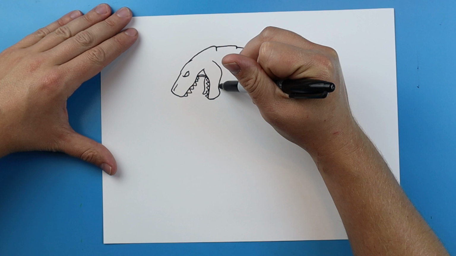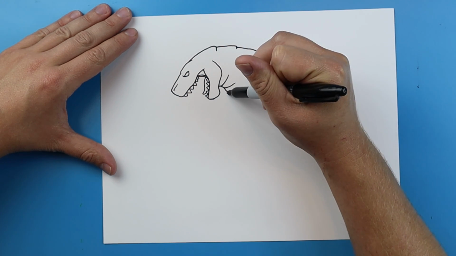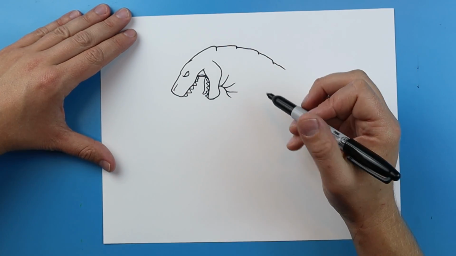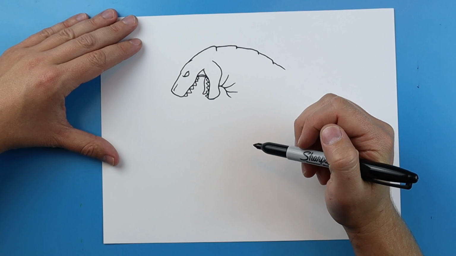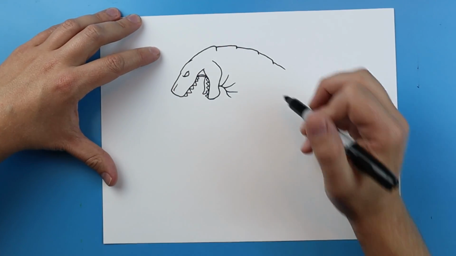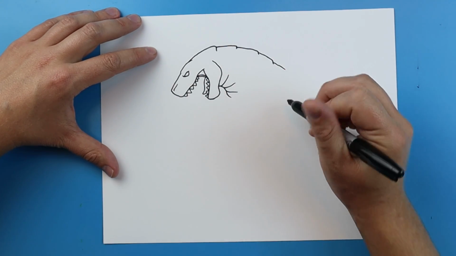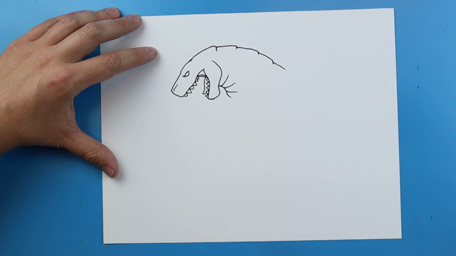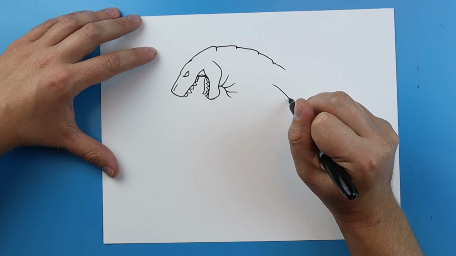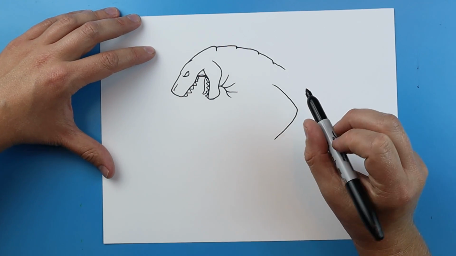Then starting right here, I'm going to draw a line. It's just going to curve up. It's going to go down and curve a few times just to show the bottom of his neck. Now, starting right here, I want to draw his arm. So I'm going to start right here, and I'm going to draw a line that's going to curve down, and then it's going to go out at an angle.